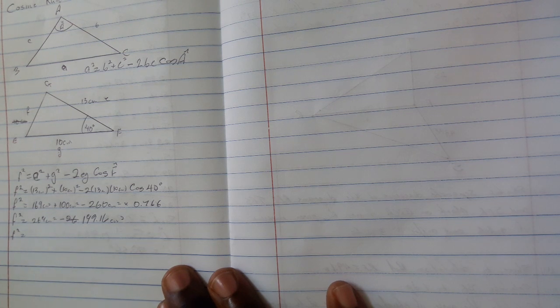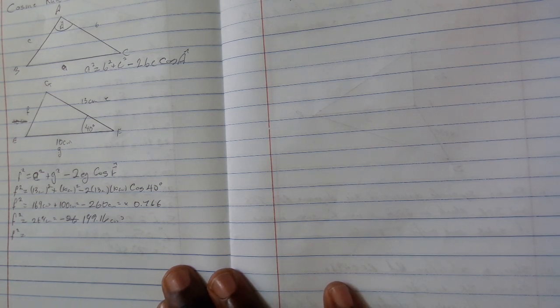Then we subtract the two: 269 minus 199.16 is 69.84.